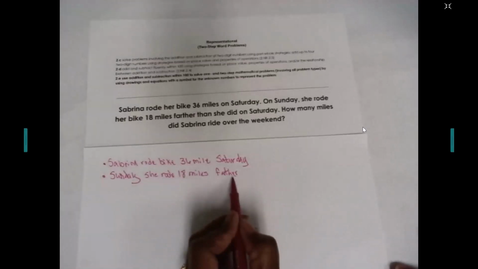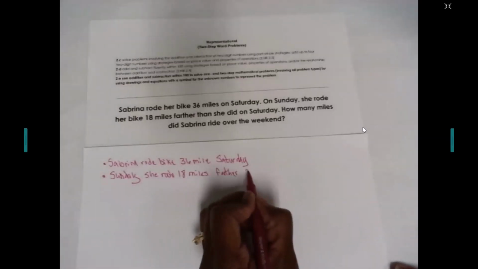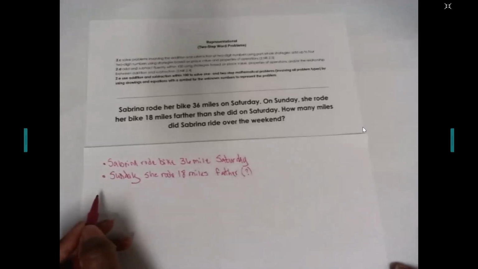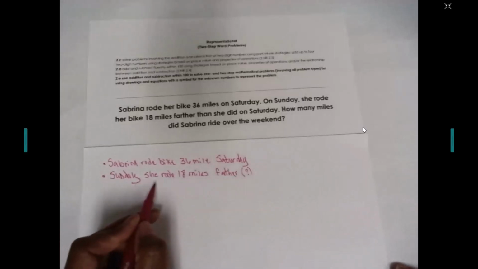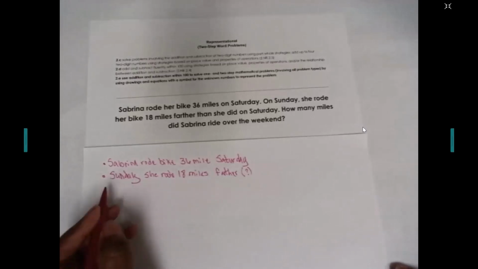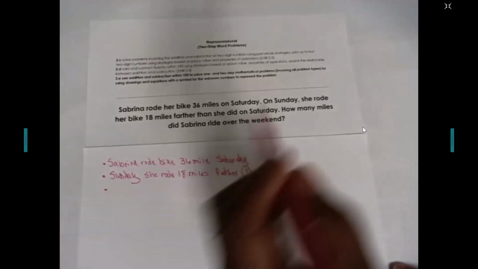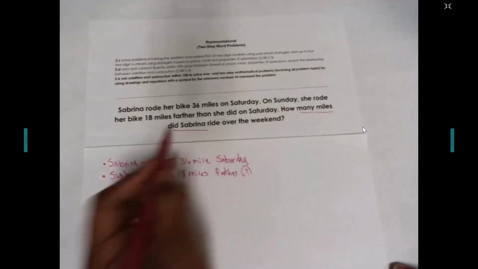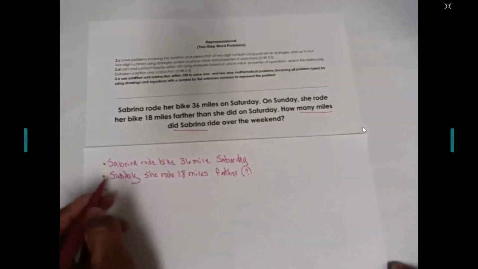Now, what this means is that I really don't know how many miles Sabrina rode on Sunday, but I'm going to keep going and still keep trying to figure out what's happening in the problem. And then finally, I need to find out how many miles did Sabrina ride over the weekend.